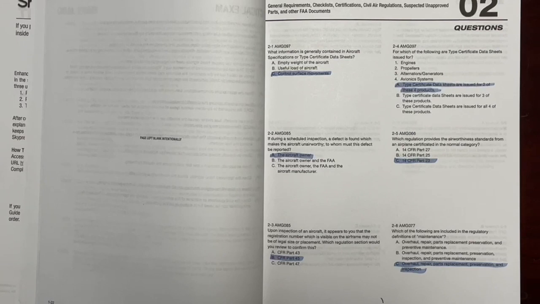Question 2-6. Which of the following are included in the regulatory definitions of maintenance? A. Overhaul, repair, parts replacement, preservation, and preventative maintenance. B. Overhaul, repair, parts replacement, preservation, inspection, and preventative maintenance. Or C. Overhaul, repair, parts replacement, preservation, and inspection. The correct answer is C. Overhaul, repair, parts replacement, preservation, and inspection.